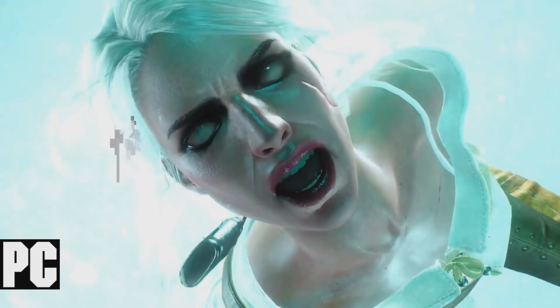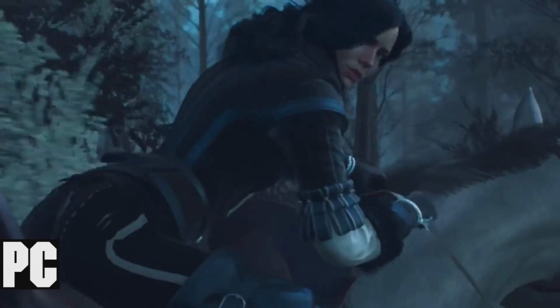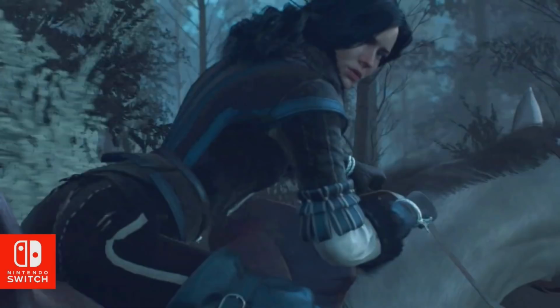Here you see Ciri screaming into the air. The Switch version actually looks pretty comparable. I'm not sure if these are going to be pre-rendered in the game or what, but these close-ups actually look pretty good. It's hard to tell the difference here between the PC version and the Switch version, really, other than the lighting.